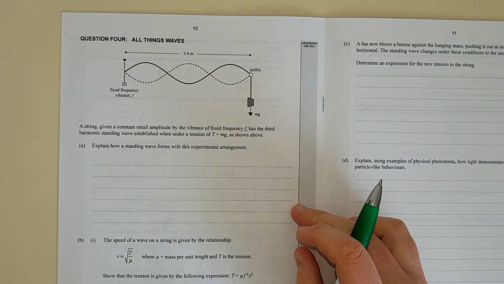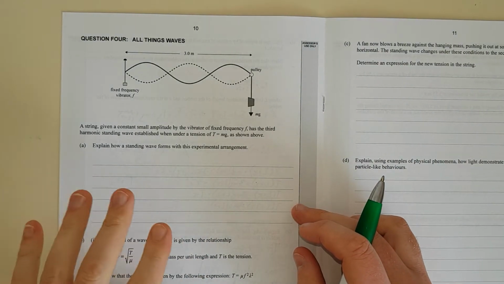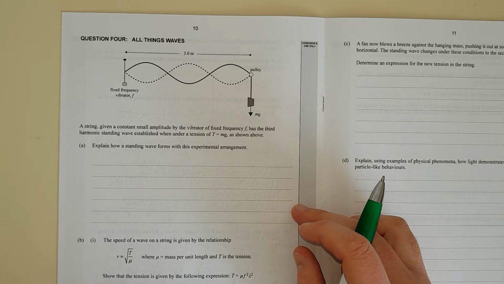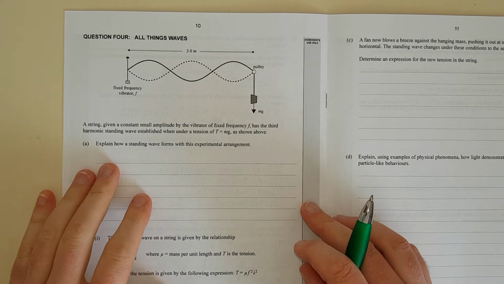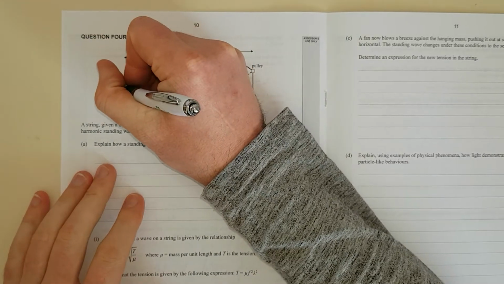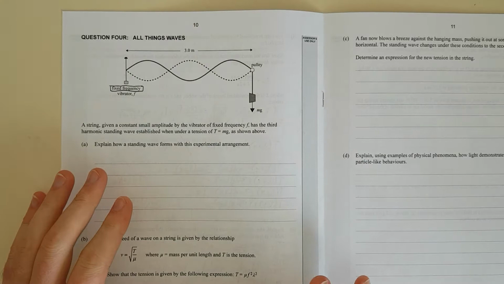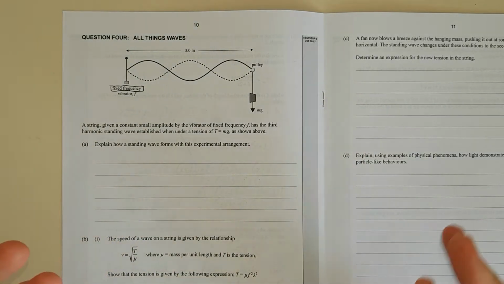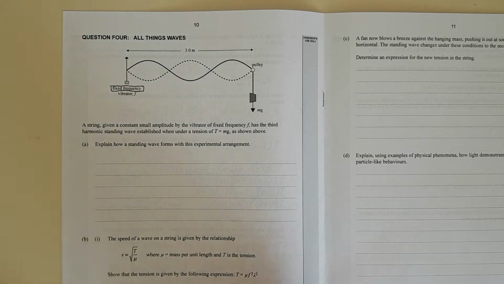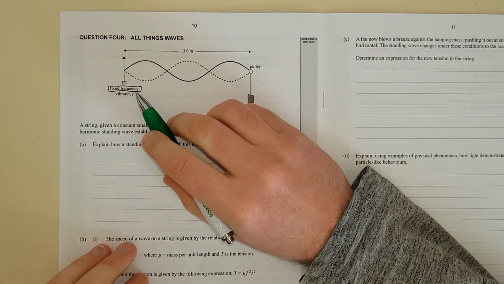So I'll just talk through what type of question this is, what the pitfalls are, and what things you've got to pick out on. The first thing you need to pick up on is fixed frequency vibrator. Typically, in all your standing wave stuff that you're taught in Level 3, the velocity is fixed. In this case, the frequency is fixed.